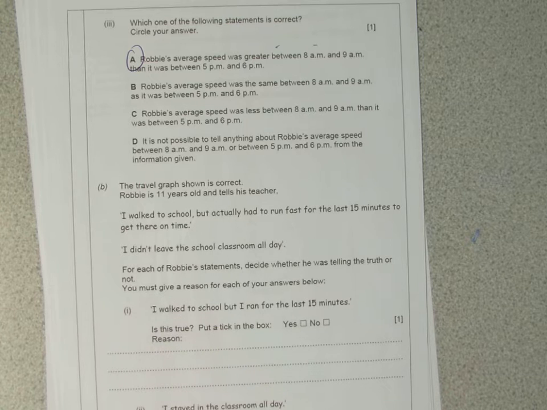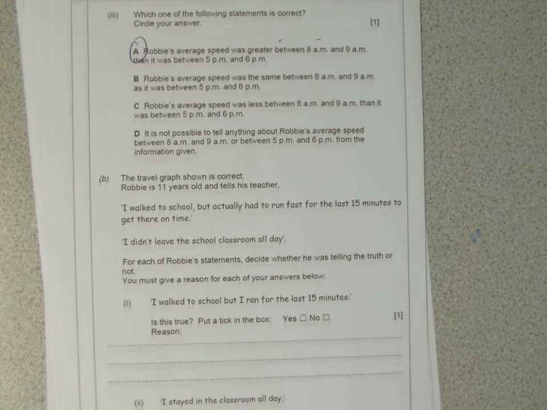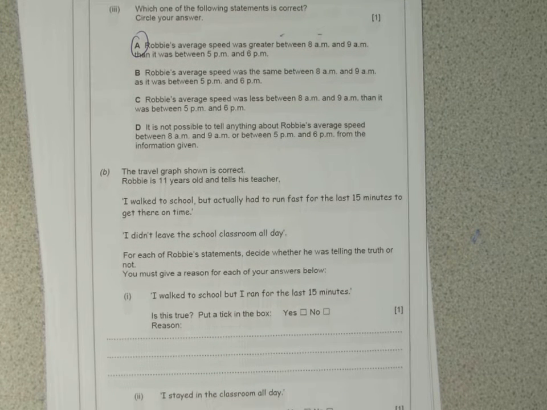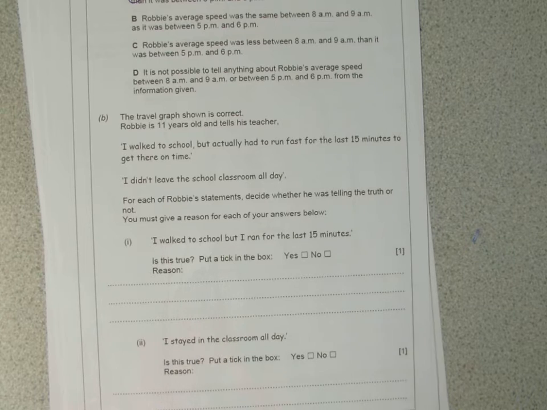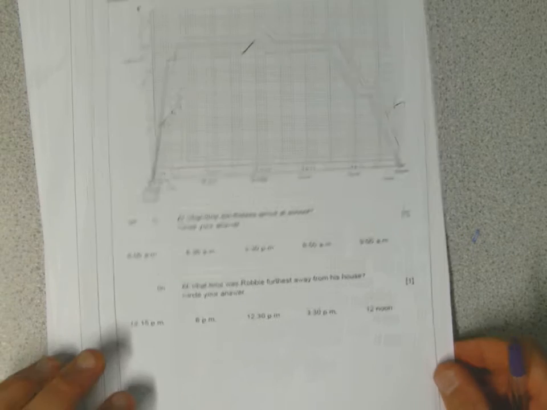Part B, it says the travel graph shown is correct. Robbie is 11 years old and tells his teacher, I walked to school but actually had to run fast for the last 15 minutes to get there on time. And then he says, I didn't leave the classroom all day. For each statement, decide whether he was telling the truth. So, if we look at this one here, I walked to school but I ran for the last 15 minutes. Is this true?